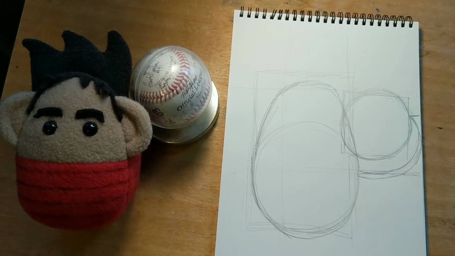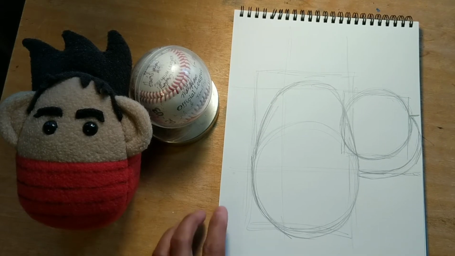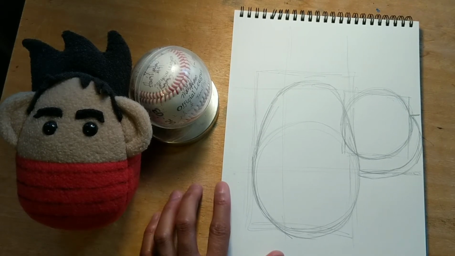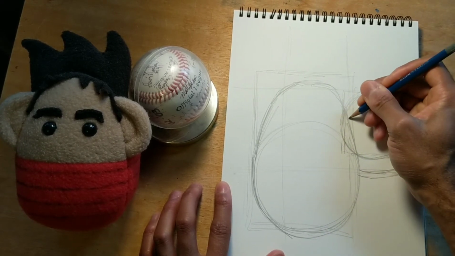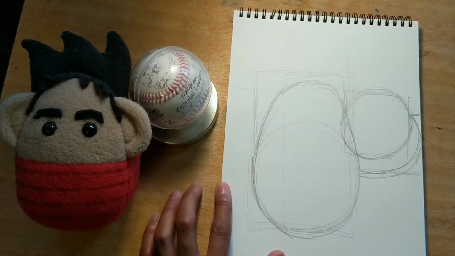All right, so I'm going to start working my way towards the more detailed sections. Now that the general shapes are in place, I'm going to start adding the major shapes and details on this thing. If you look at the outside shape, there are these big spikes, which are actually a little bit taller than the baseball.